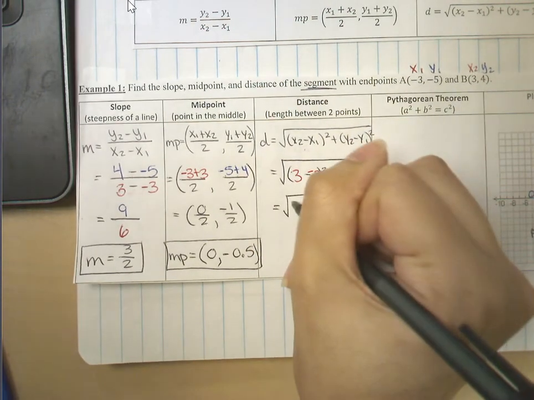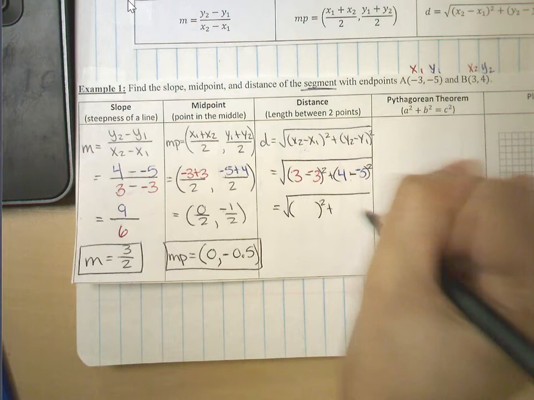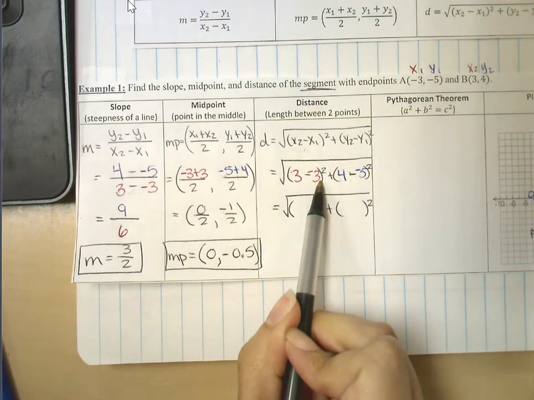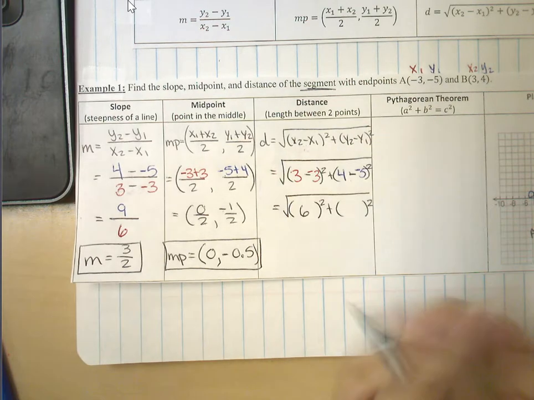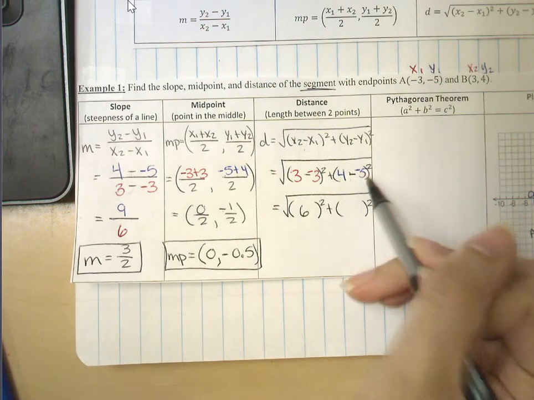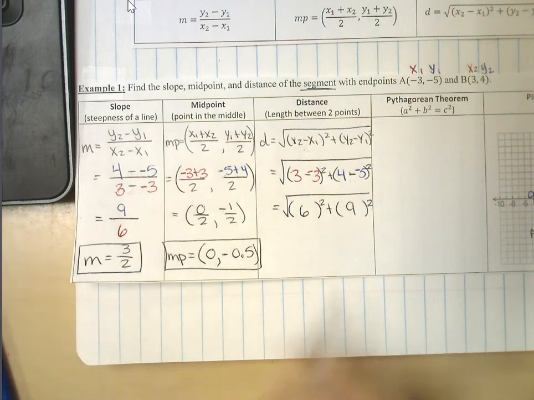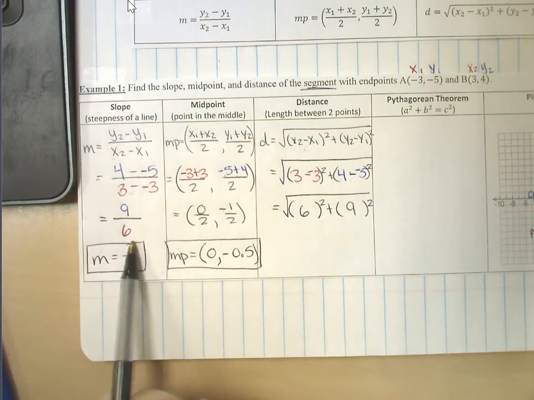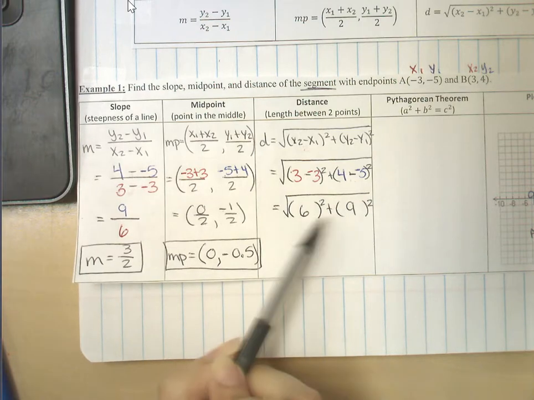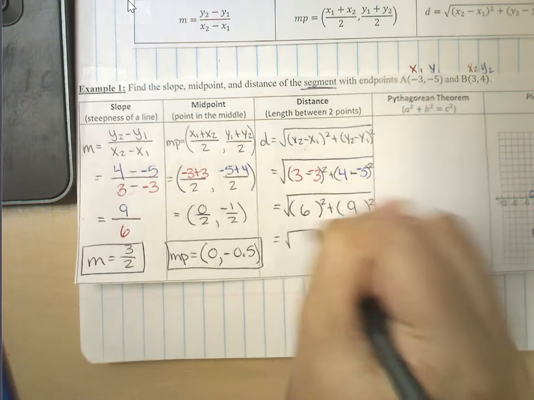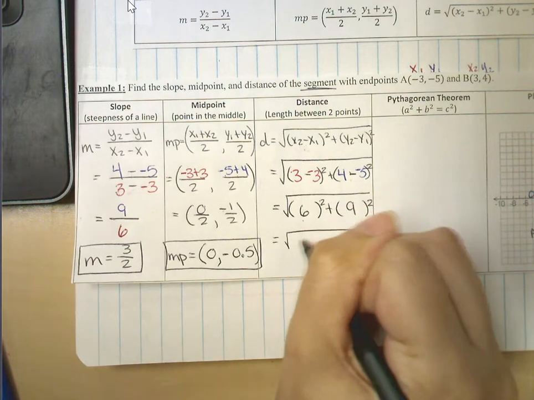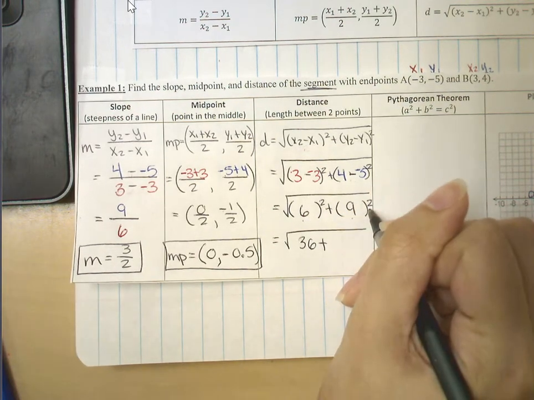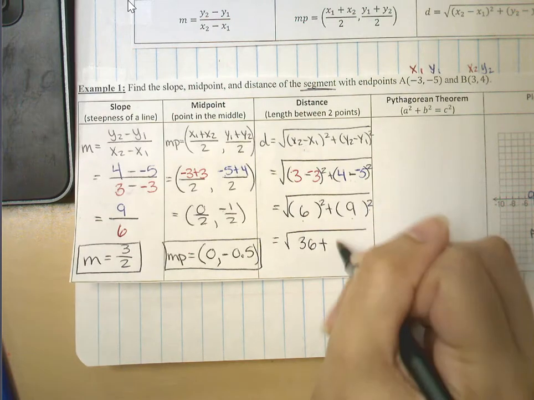So the first thing I have to evaluate is whatever's inside the parentheses. So 3 minus negative 3, that's going to give me 6. 4 minus negative 5, that's going to give me 9. And if you notice, those are the same numbers that I have over here. Change in y, change in x, same numbers. 6 squared is 36. That's 6 times 6. And then 9 squared, that's 81. That's 9 times 9.